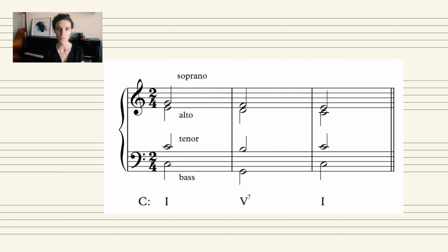We have 2 staves, the upper one with the treble clef and the lower one with the bass clef. On the upper staff, we have the soprano and the alto, and on the lower staff, we have the tenor and the bass. Pay attention to the time signature and the key signature, which you will always need for every single chord progression.